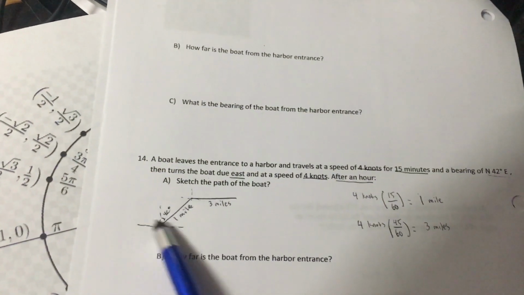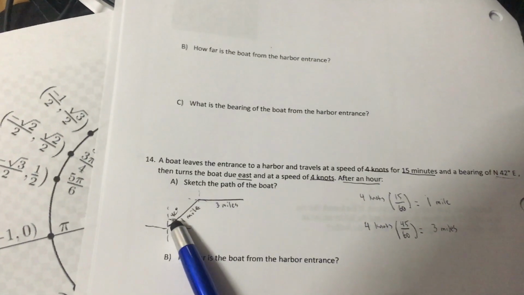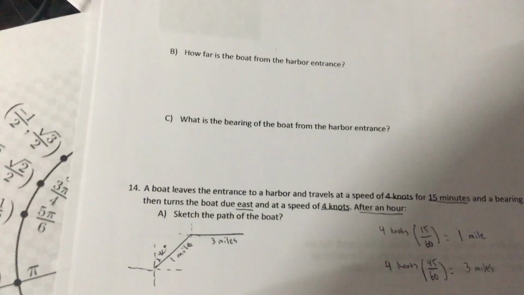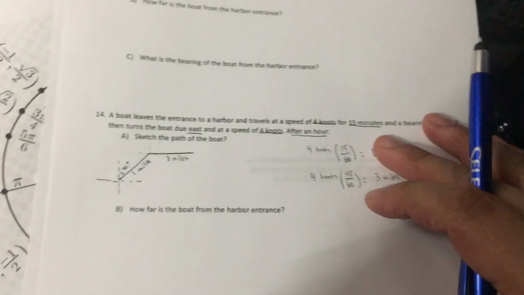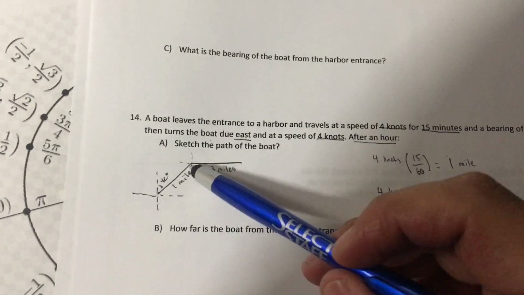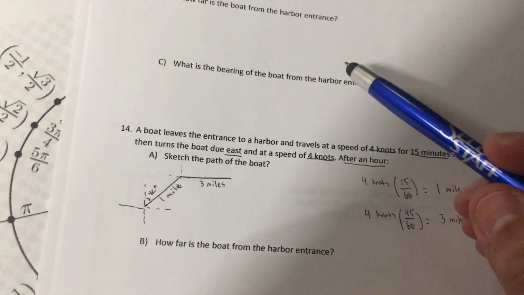So I went ahead and drew this coordinate grid. And he went north, east. And this is the 42 degrees right here. Okay. So I just drew this line right here. And then he turned due east. So at that point, he started going this way. Okay. So that's part A right here. I sketched the path of the boat. That's all you need to do.